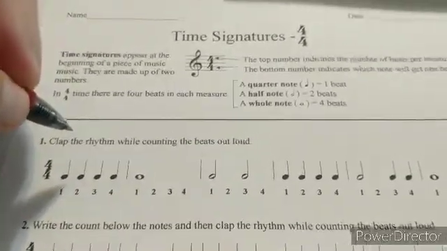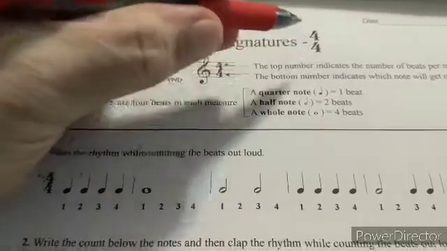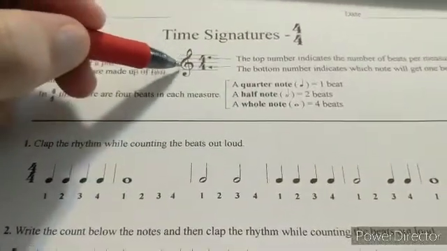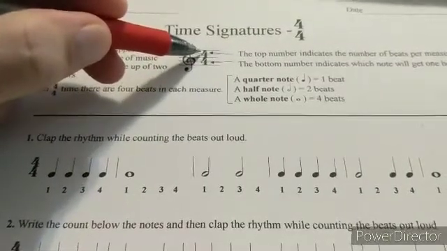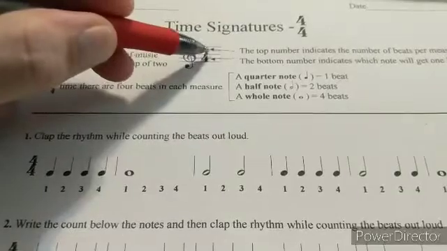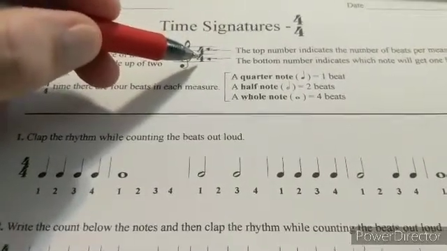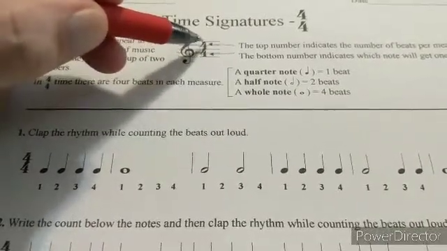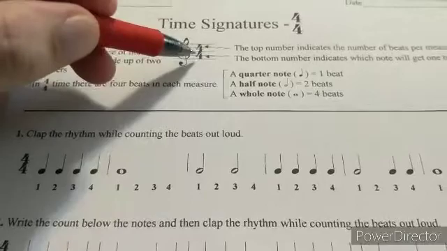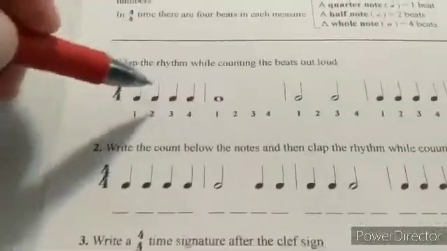Today we're going to be looking at time signature, and we're going to be starting with 4/4. Now, when you look at a time signature, the top number, and this is the most important thing, is going to tell you how many beats are in a measure. The bottom number tells you what kind of note gets one beat. So you take that bottom number and put a 1 over it, and that tells you a quarter note is going to get one beat. So let's take a look.